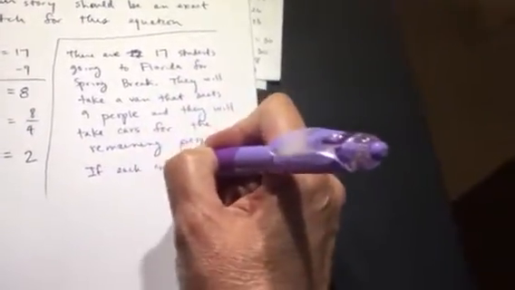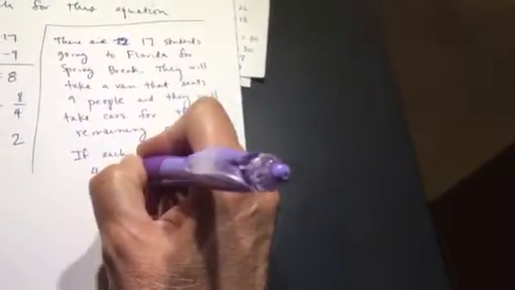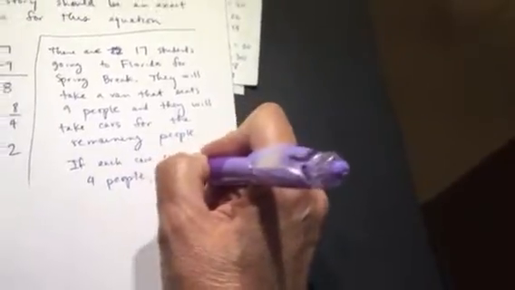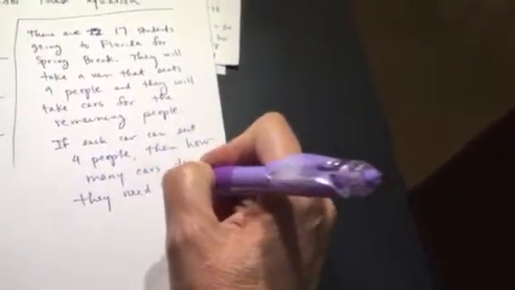If each car can seat 4 people, then how many cars do they need to take? So there's one way I could kind of deviate on this problem.